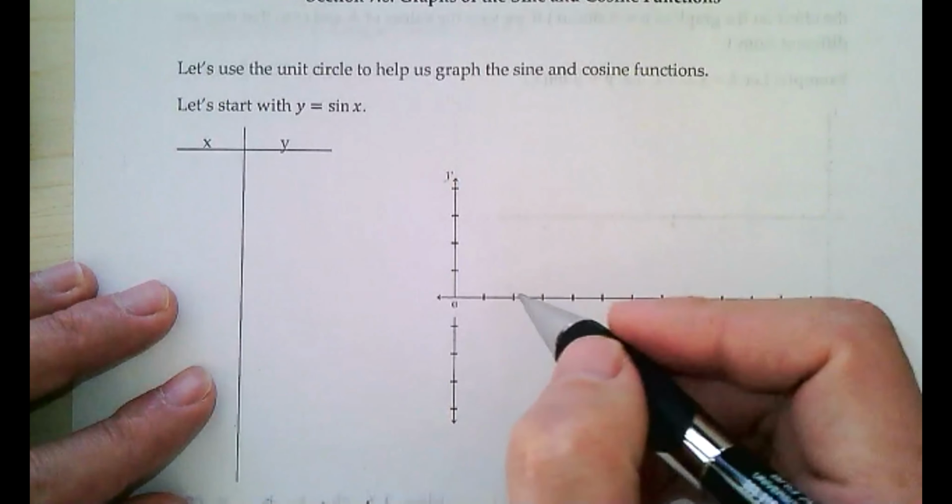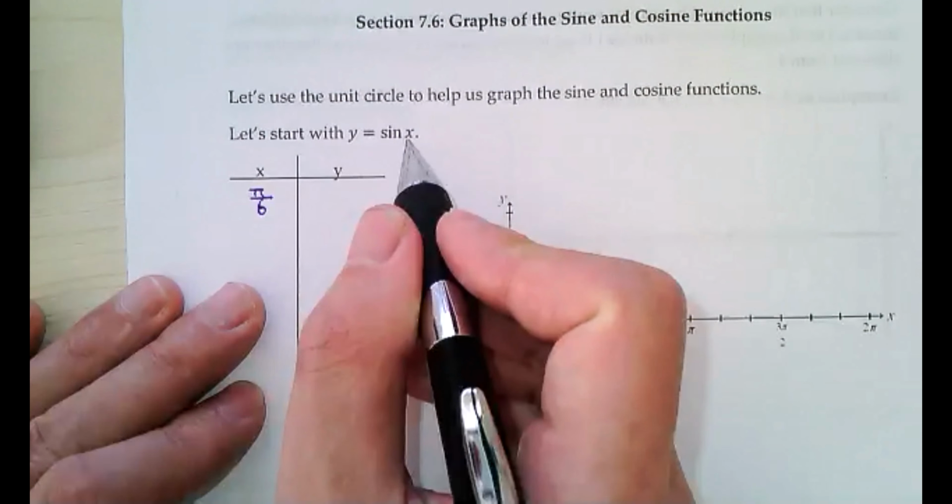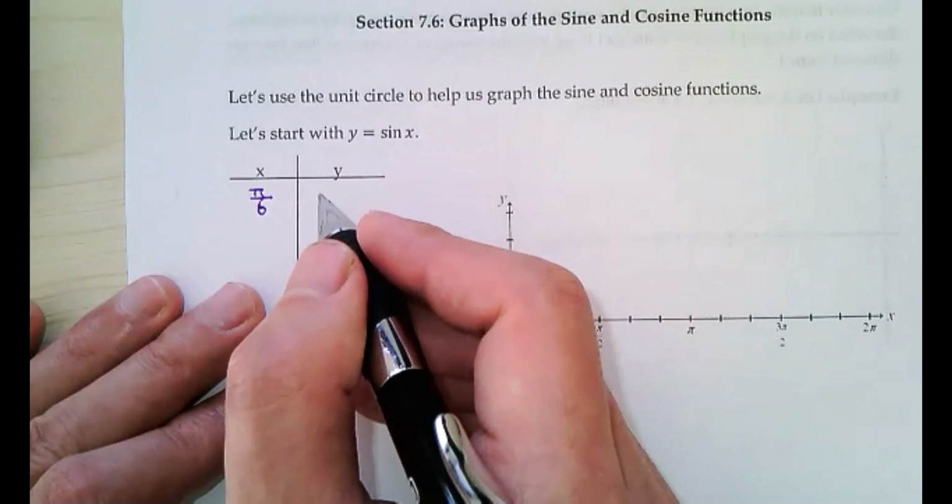So if x is pi over 6, can you tell me what's the y value? Sine pi over 6. Speak out, please.